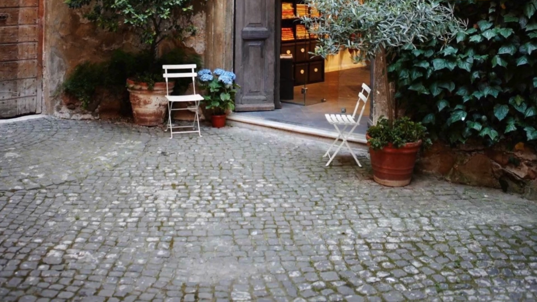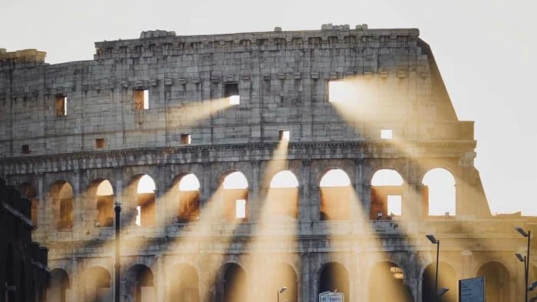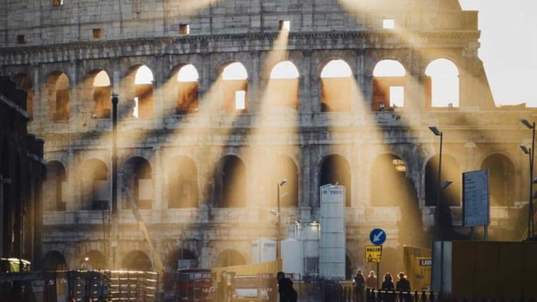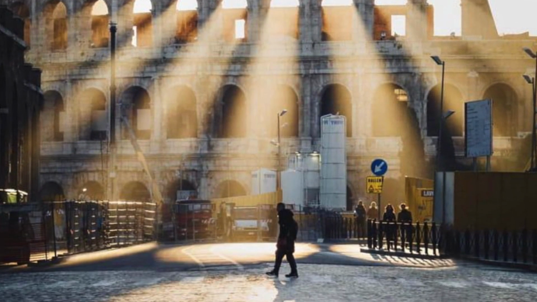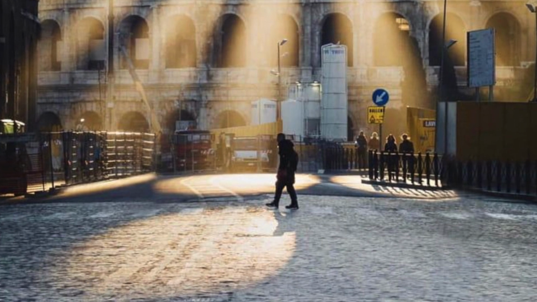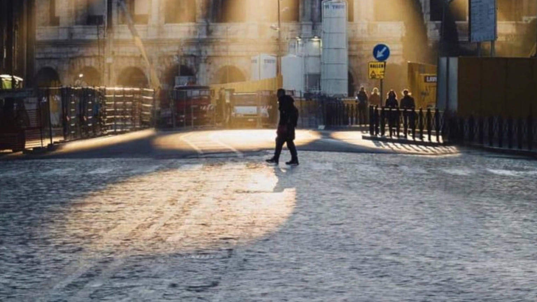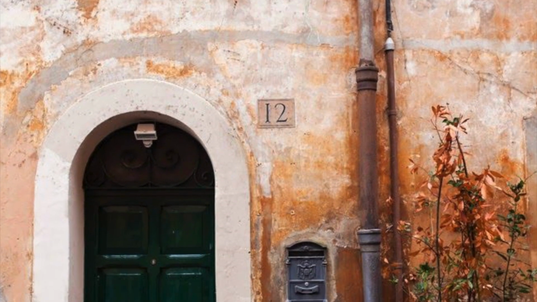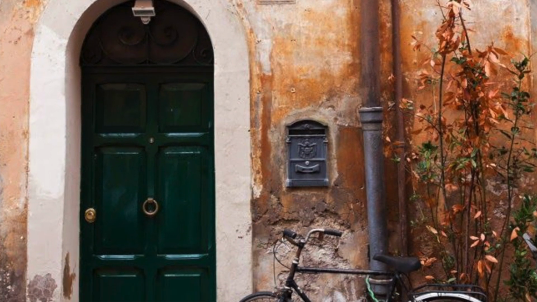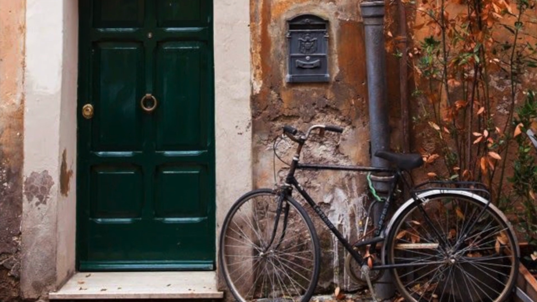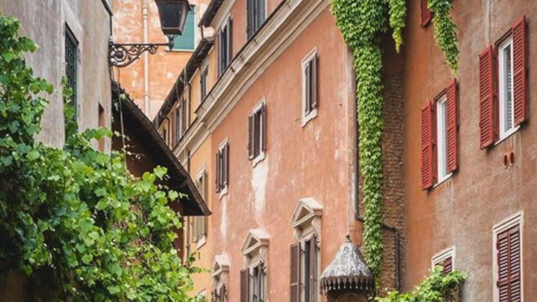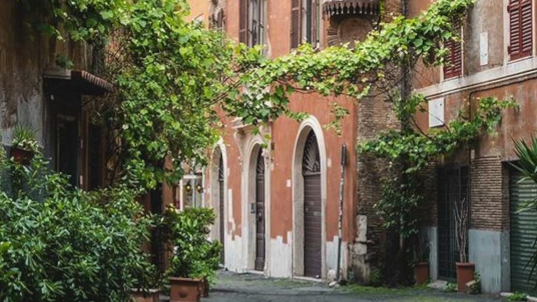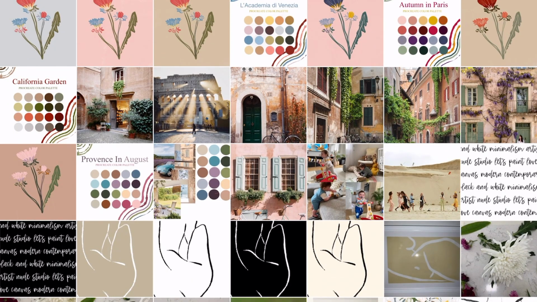It's got a lot of that orangey salmon terracotta color. I also found this image of the Colosseo, and it looks beautiful. See how much sunshine is coming through, and I generally associate Italy with a lot of sun and warm weather. Those beautiful doors, this beautiful green, very rich green color. I mean, where else can you find that beauty? I love it. So these are the 4 images I will be working with.